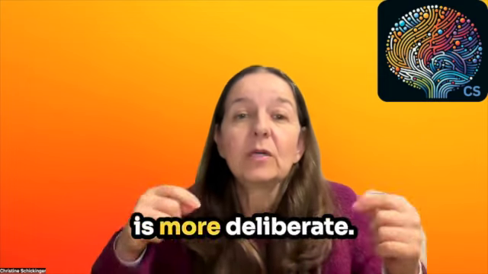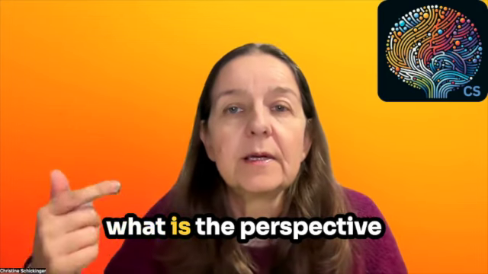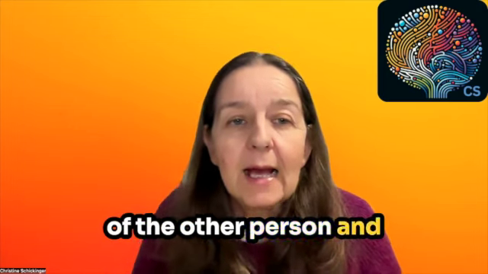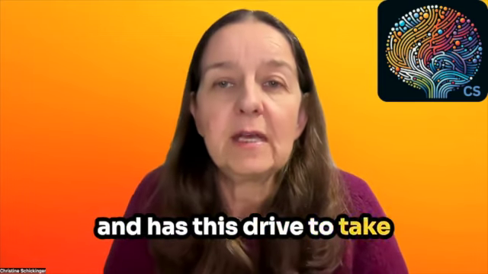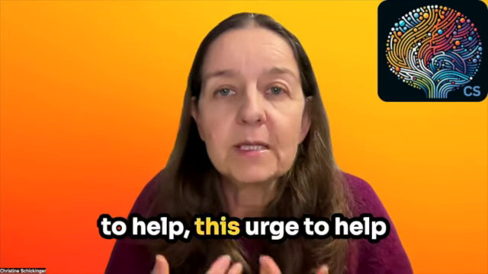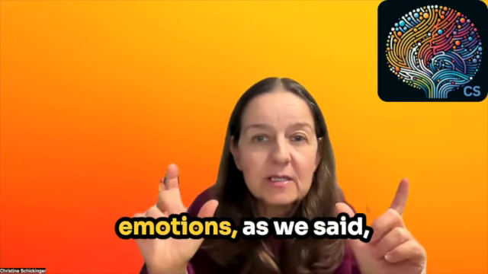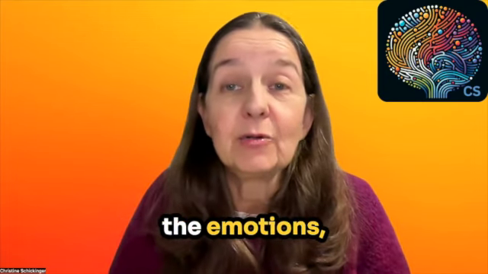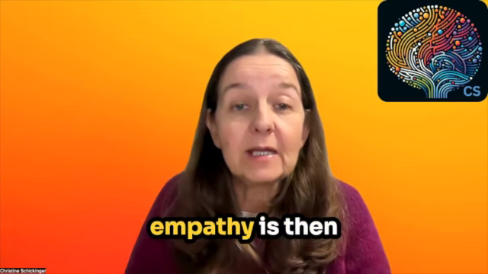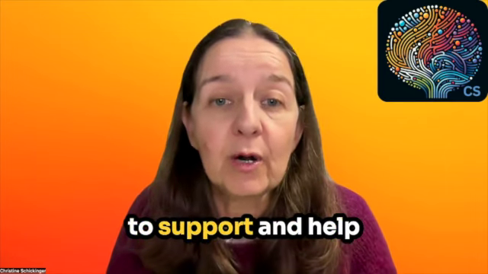Cognitive empathy is more deliberate. It's thought-based. I have to think about what is the perspective of the other person. And compassionate empathy really blends the two and has this drive to take action, the willingness to help, this urge to help. And while emotional empathy is about sharing emotions, cognitive empathy is about understanding the emotions. And compassionate empathy is then about acting to make a difference, acting to support and help the other person.